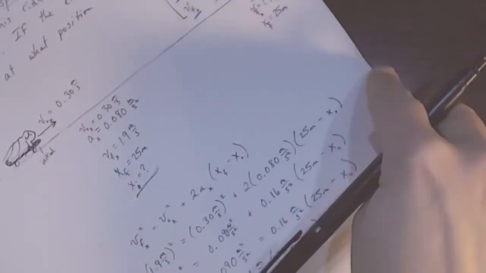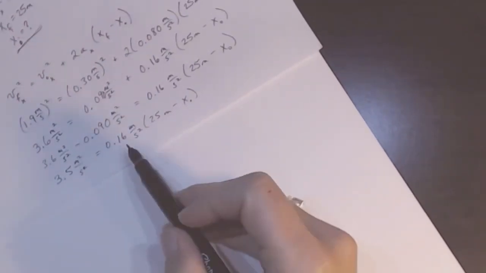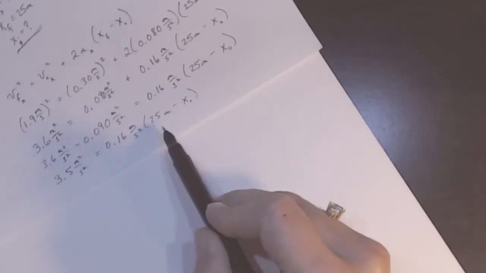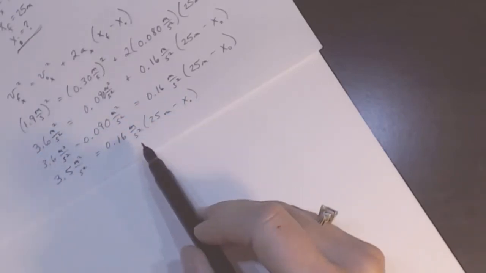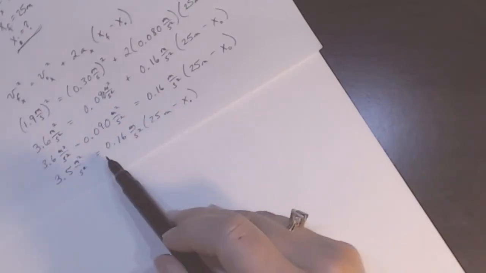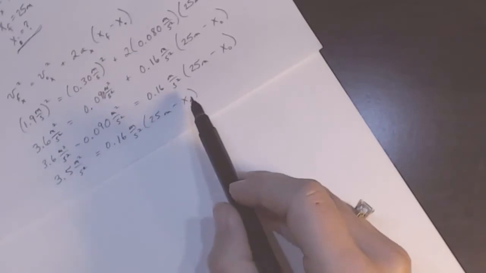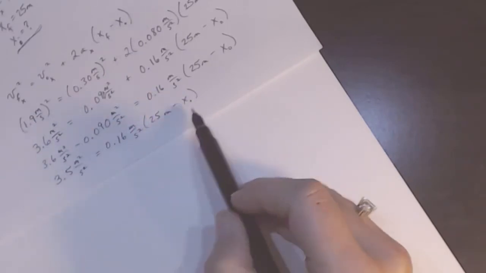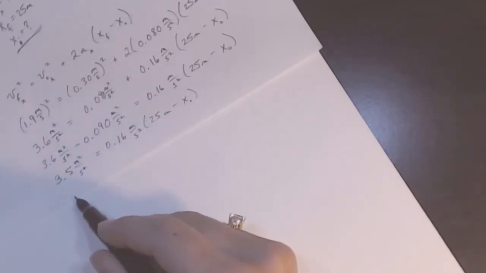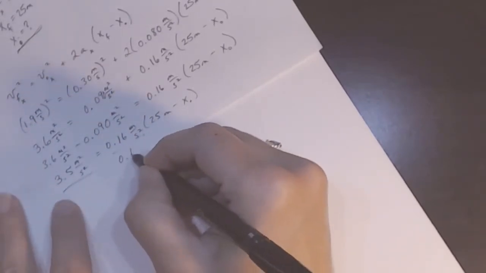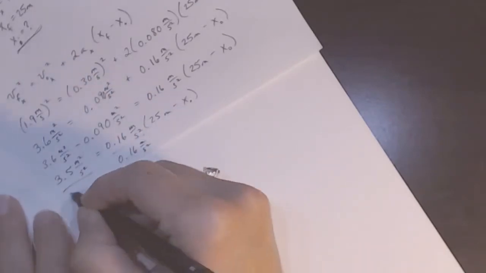All right, now continue working that down. What I need to do is get this parenthesis alone. You can either distribute this through and then pull that over and then divide, or I'm just going to divide out the 0.16 over to the other side and then be left with these two terms on this side. So I'm going to take and divide both sides here by 0.16 meters per second squared.